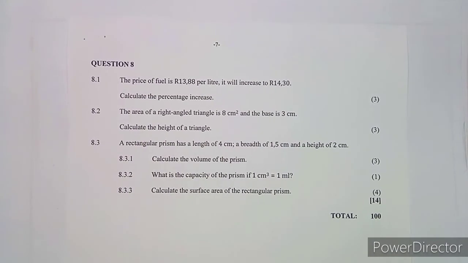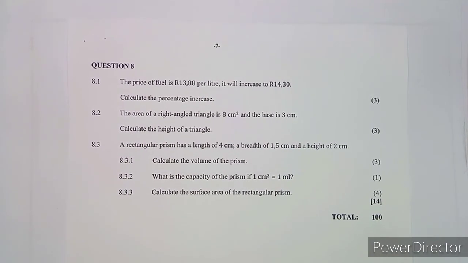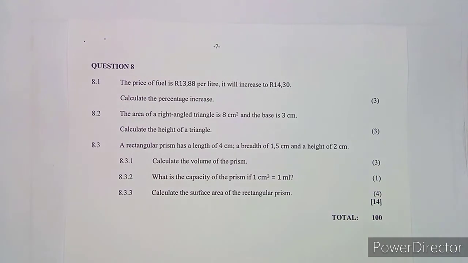Then the last piece which we have is on question 8, which is actually 14 marks, and we're just given there the price of a fuel is 13.88 rand per liter. It will increase to 14 rand 30, and from there we are asked to calculate the percentage increase. So you're supposed to calculate the percentage, because every day there's an increase that is happening there.